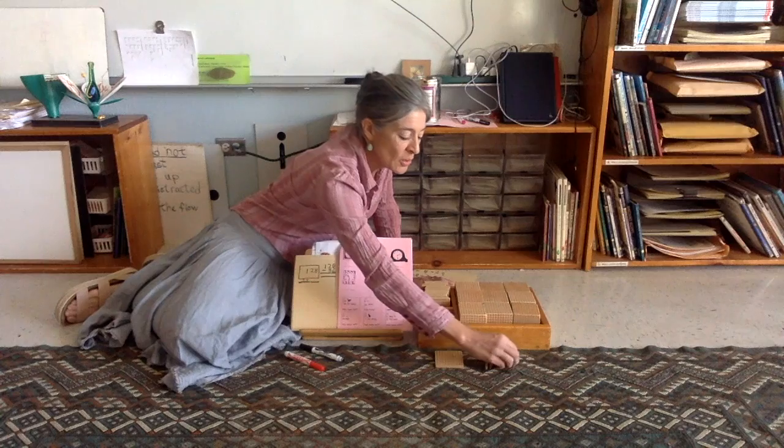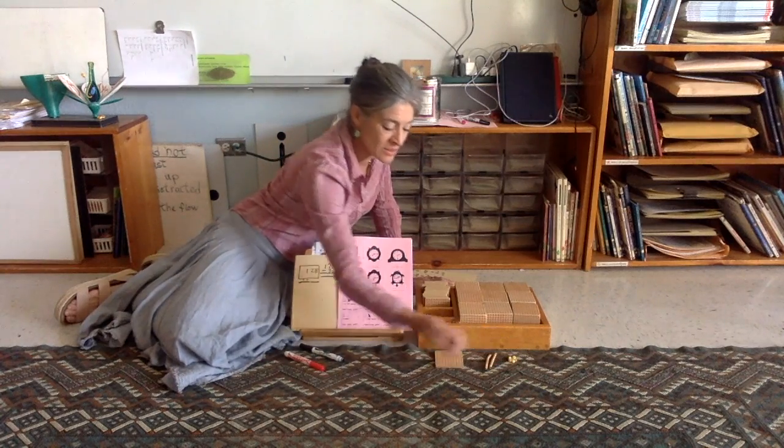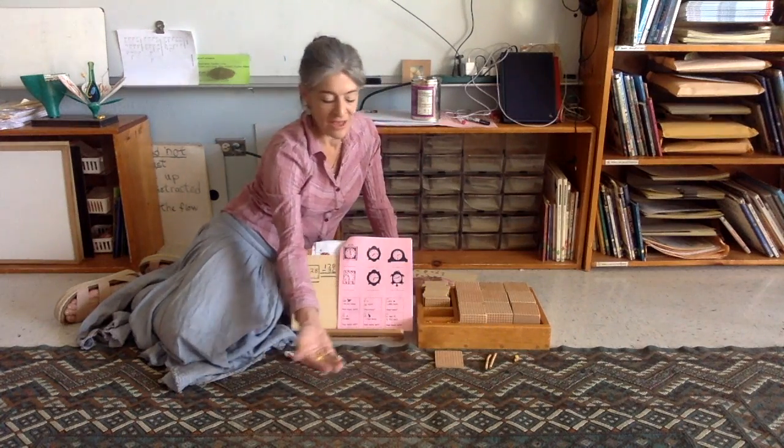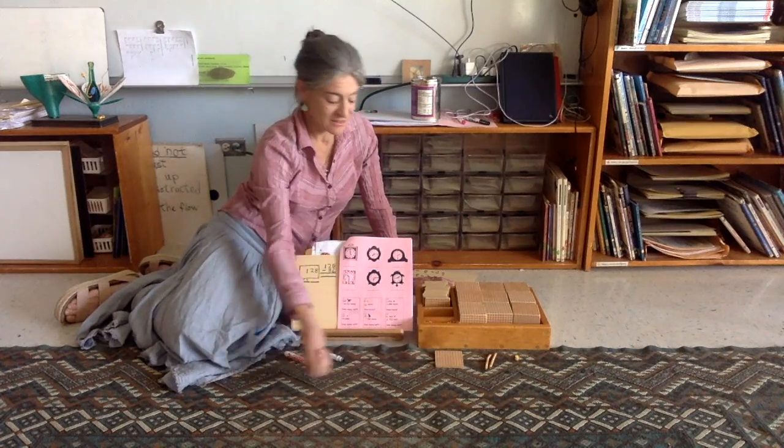Now we have to do what? We have to take away the subtrahend. Units first. How many? 6. So whoever's turn it is, Damien, you take away 6 units. Let me see how many you took away. 1, 2, 3, 4, 5, 6. We have 2 left. You should have 2 left. Did everybody have 2 left? Yep.